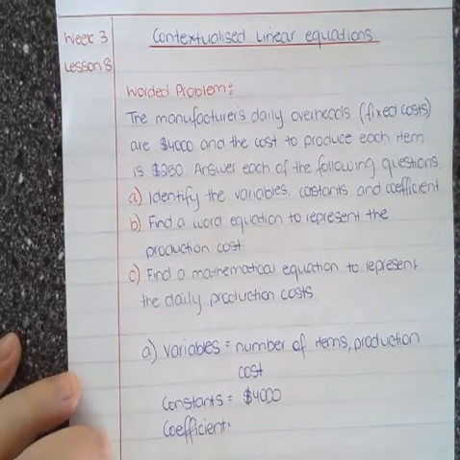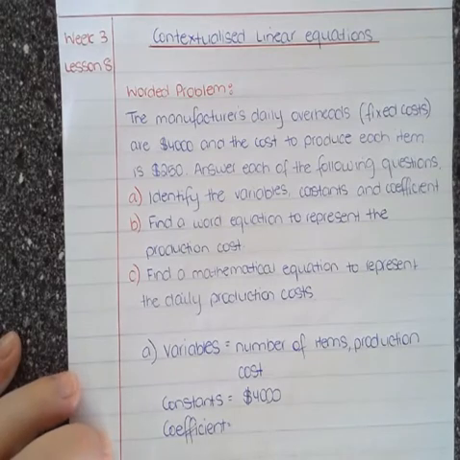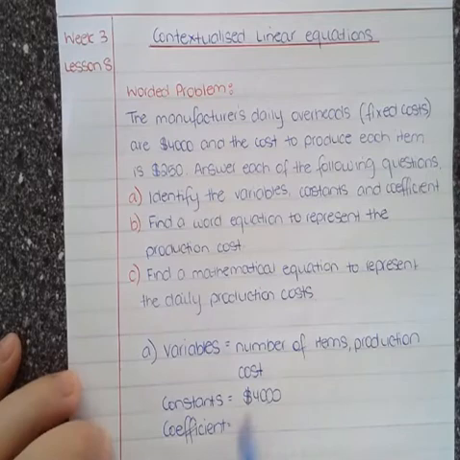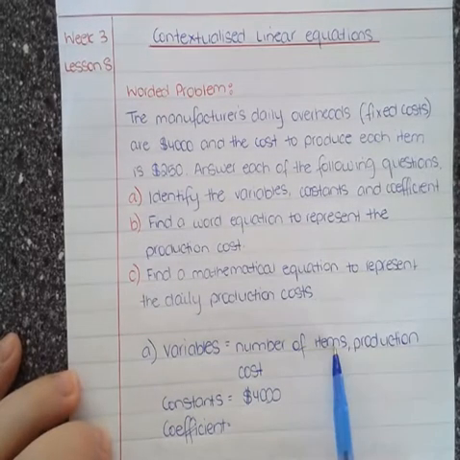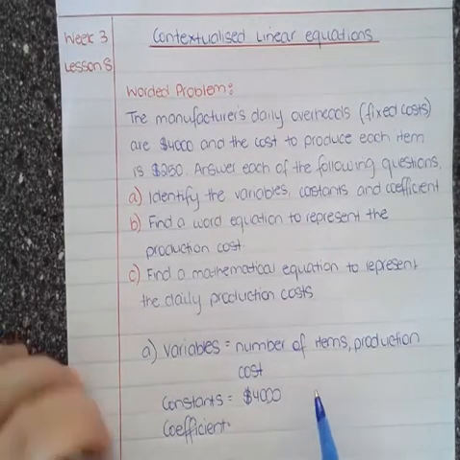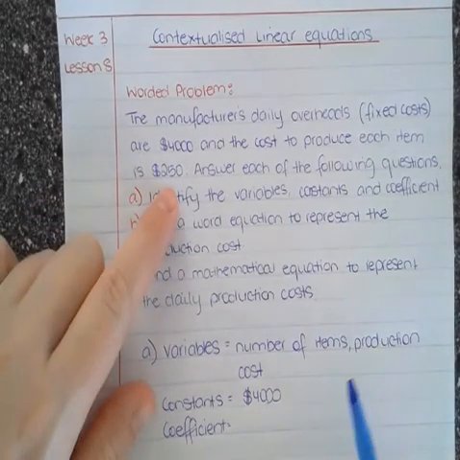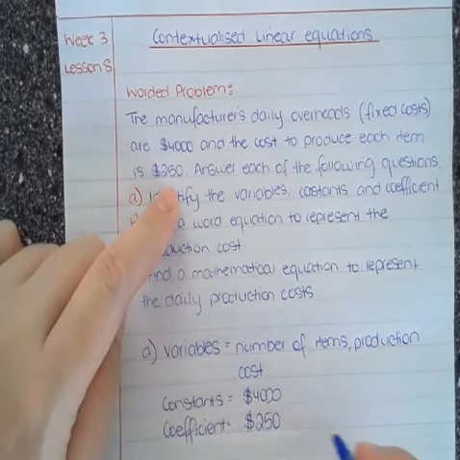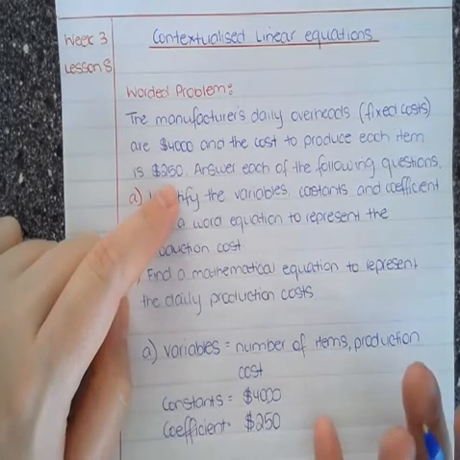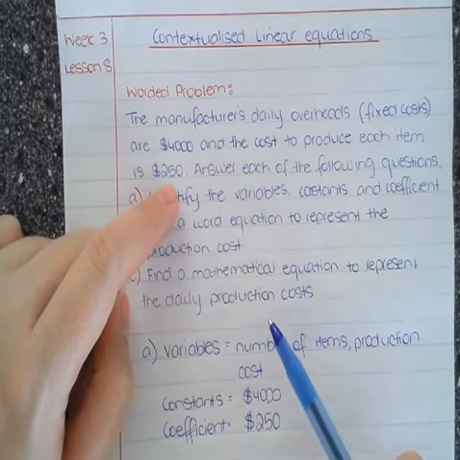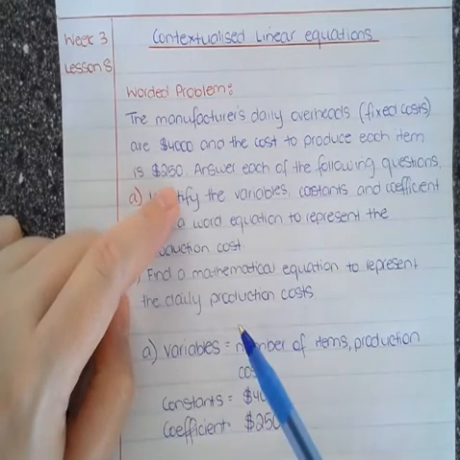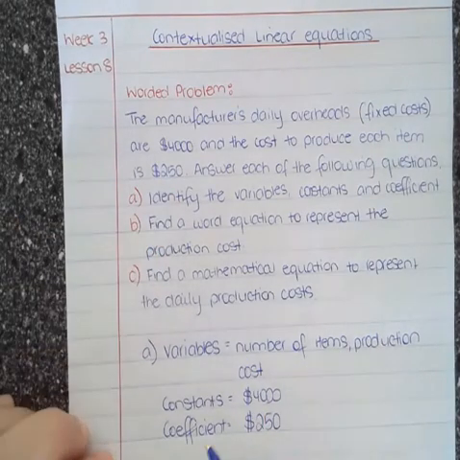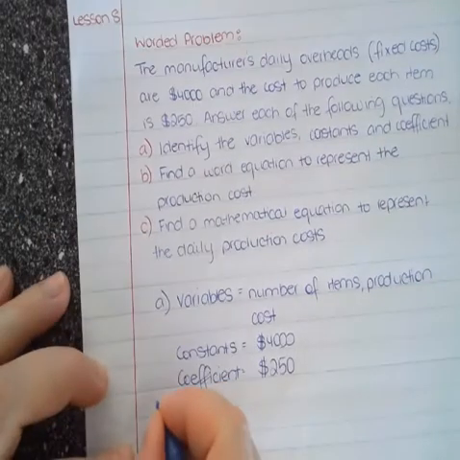And then our coefficient is the cost that the company needs to spend that is staying the same, but will be dependent on either the number of items or the total production costs. So the only thing left in this question is 250. So 250 is always going to be how much it costs to produce an item, but how many times you need to calculate that 250 times by something is going to be dependent on your variables. So that is step A done.